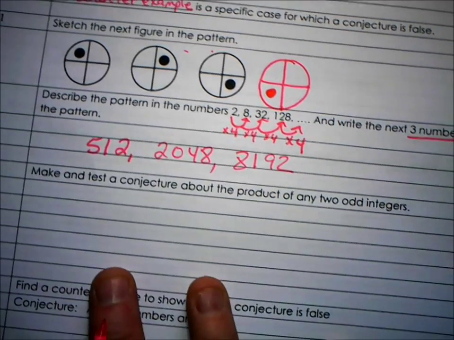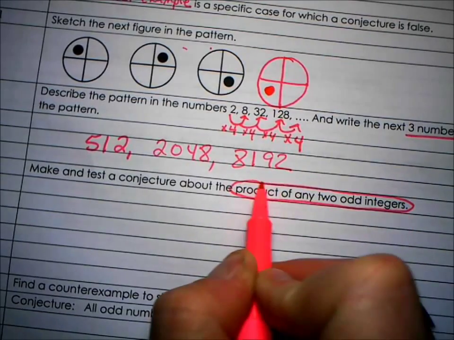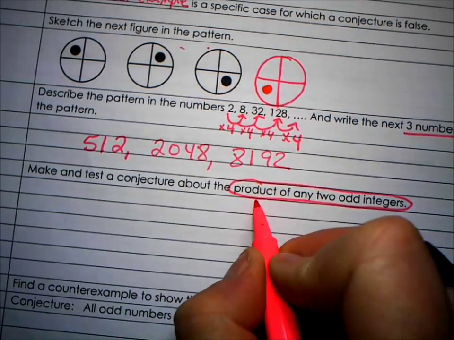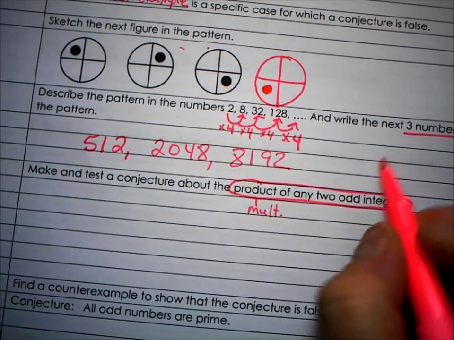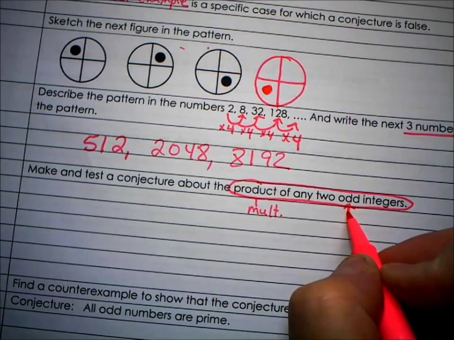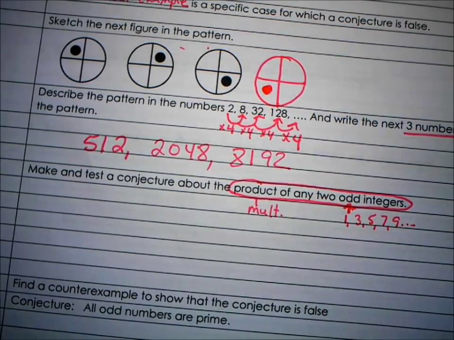On number 3, it says make and test a conjecture about the product of any 2 odd integers. Product means I'm multiplying, and odd integers are like 1, 3, 5, 7, 9, and on and on.